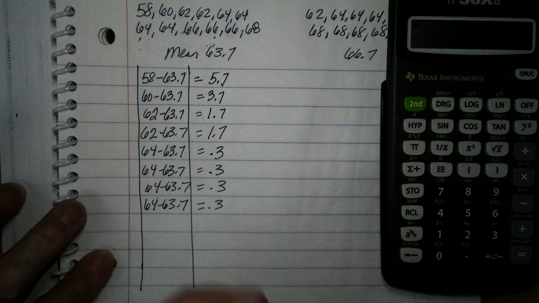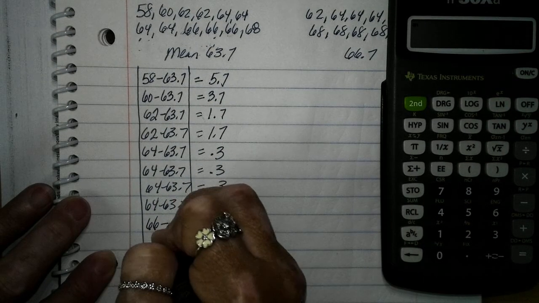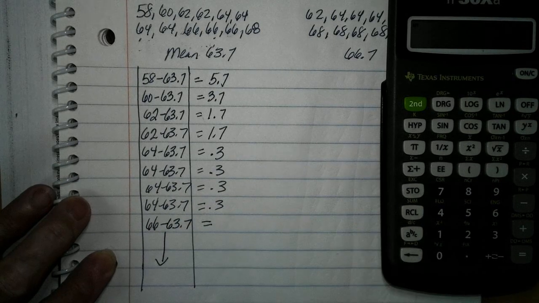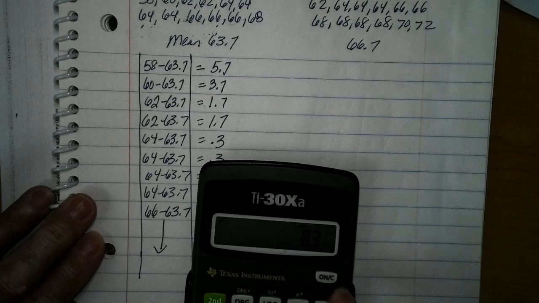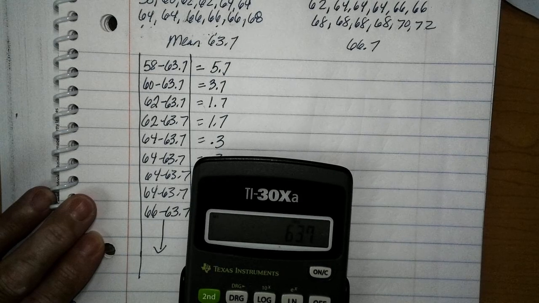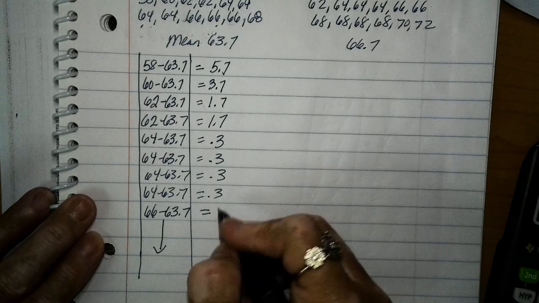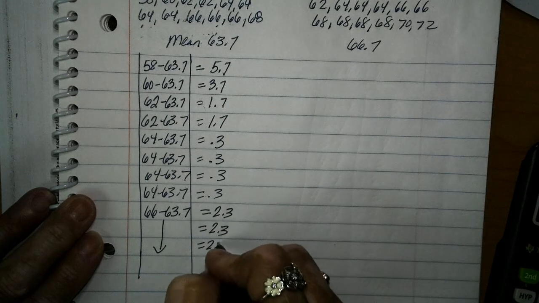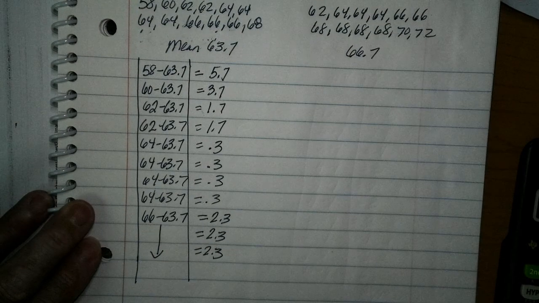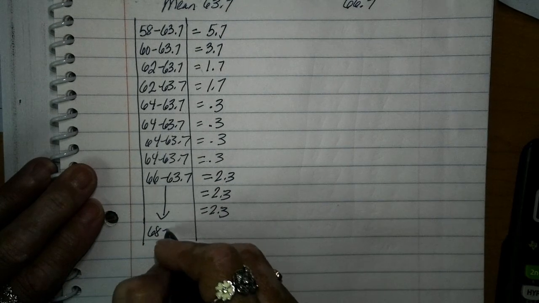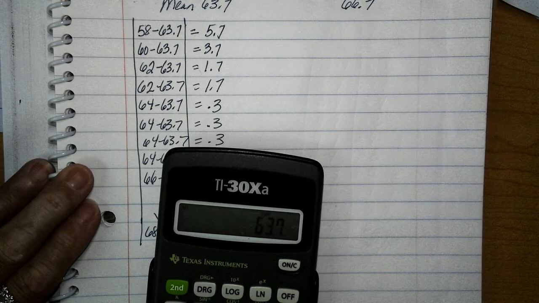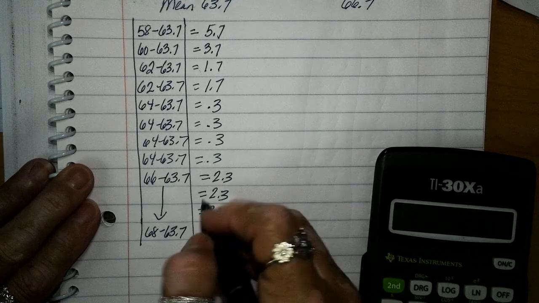All right, then we have 3 66s. And I'm just going to draw an arrow on those so we know that those are the same. All right, so 66 minus 63.7 is 2.3. All right, and then the last one is 68 minus 63.7. So 4.3.